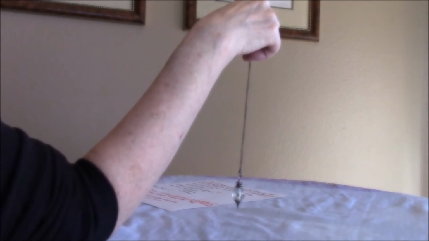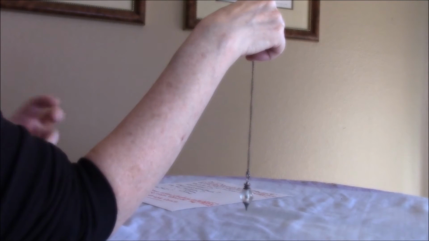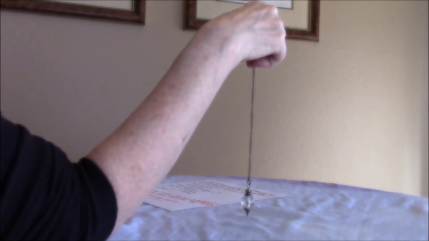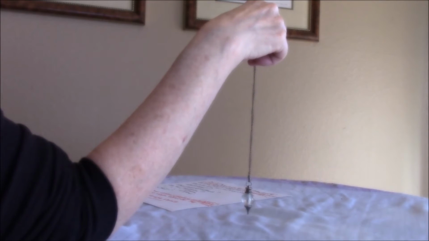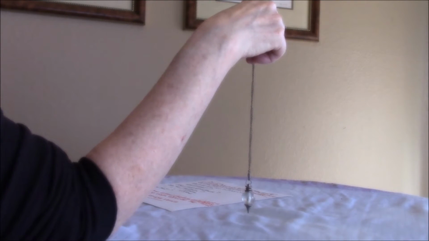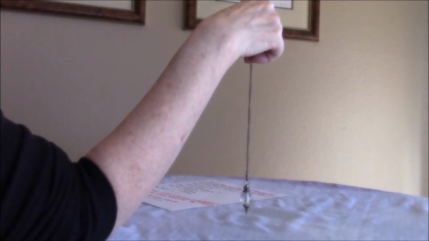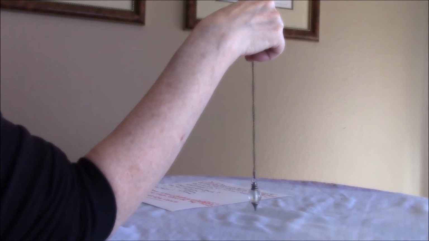Now, when we ask about spirit attachments, when we're trying to detect them with the use of a pendulum, the very first question, and just quiet your mind and take a few deep breaths, make sure your pendulum is still, and then just ask the question, do I have some kind of a spirit attachment? Okay, so I'm just letting it go clockwise because I'm pretty sure I do right now. So it's telling me, yes, I do have a spirit attachment.